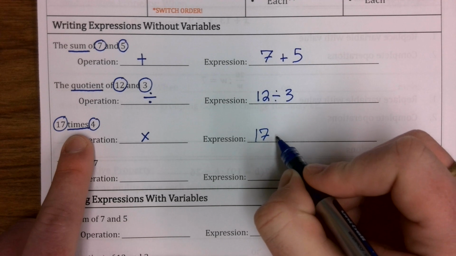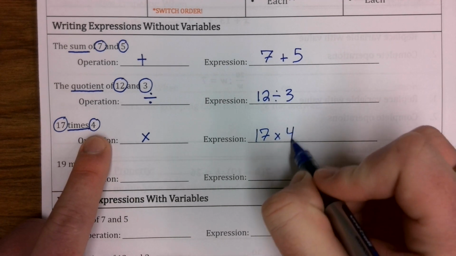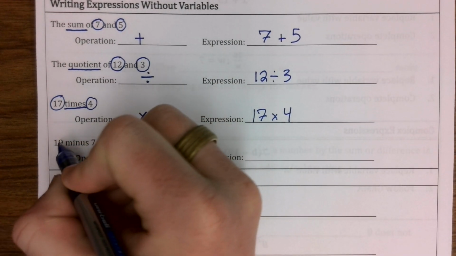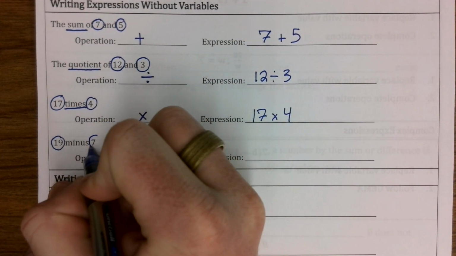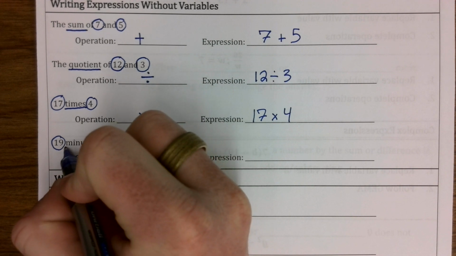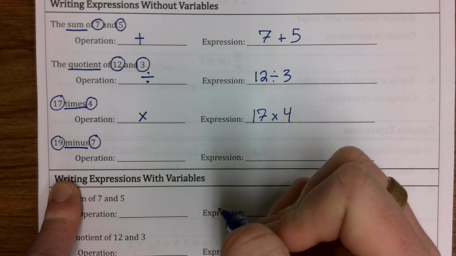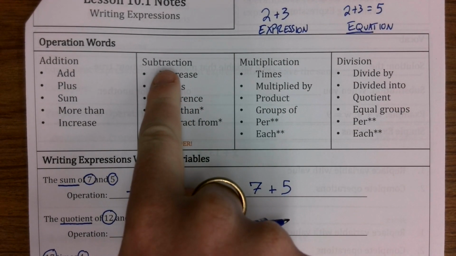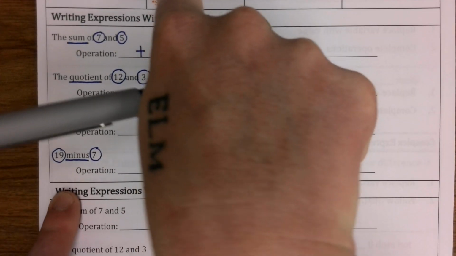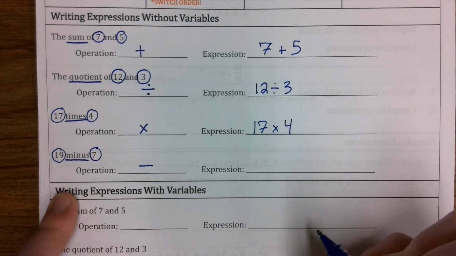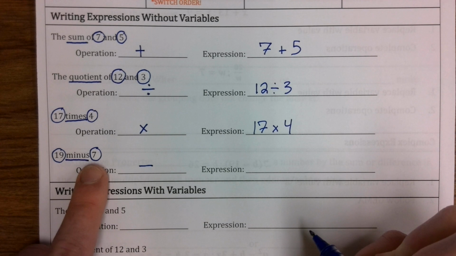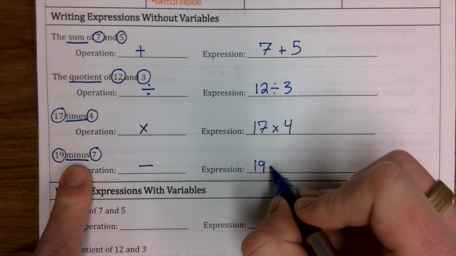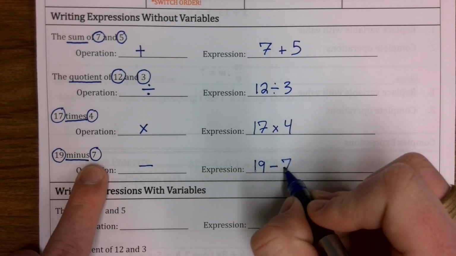My operation is times. 4 comes second. Next we have 19 as a number. Minus 7 is our second number. Minus is an operation word. If we look for the word minus, we see it up here under subtraction, so my operation is subtraction. 19 minus 7. My expression is going to be 19 first. My operation is minus. 7 comes second.